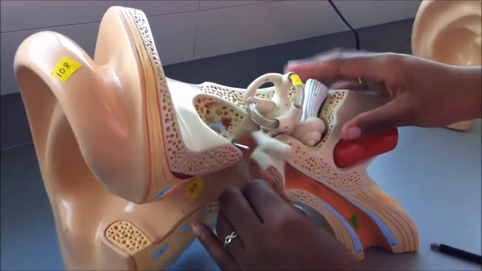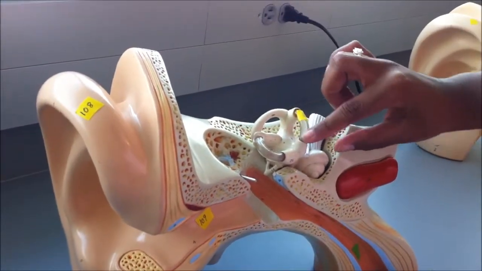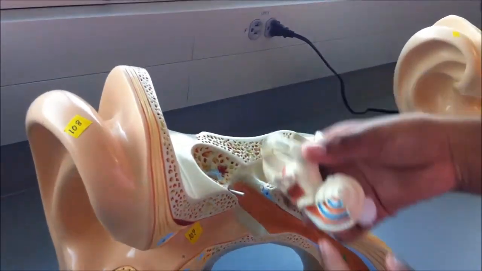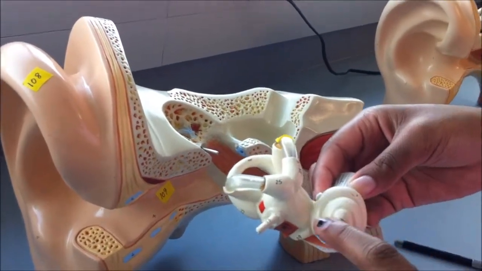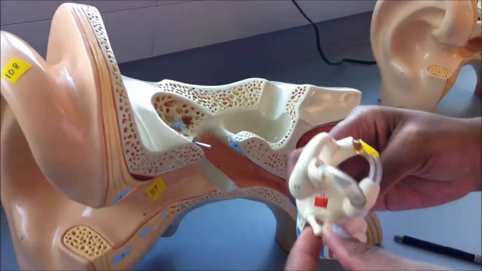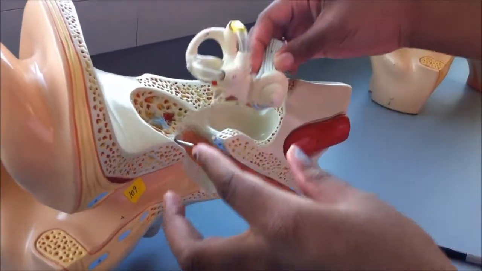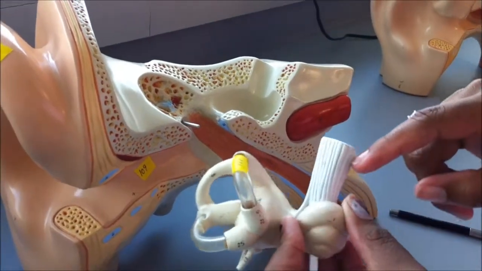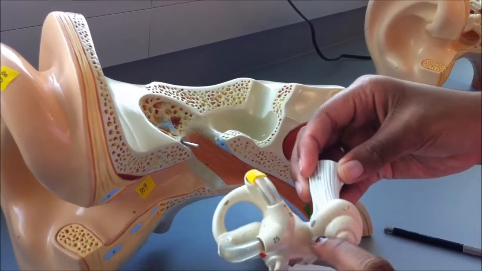You have your semicircular canals, which are here, and they clearly look like semicircles. Then you have your cochlea here, and that looks like a little snail. And here you have your stapes, a triangular-looking bone. While we're on here, this is your vestibulocochlear nerve, and it connects to the snail, to the cochlea. That's all.